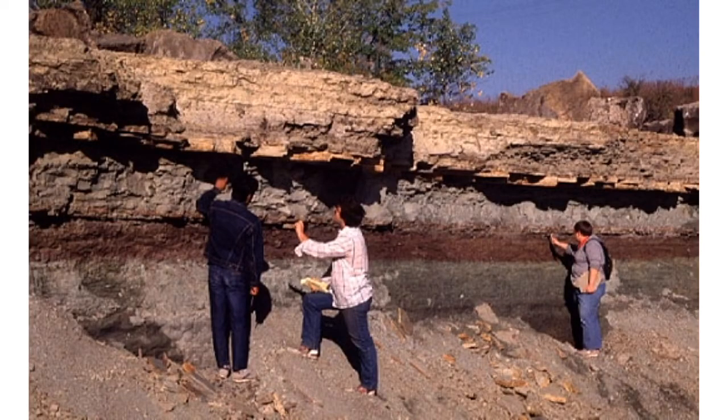The world's history is all around us. See if you notice the sedimentary layers while driving through Manhattan, Kansas.